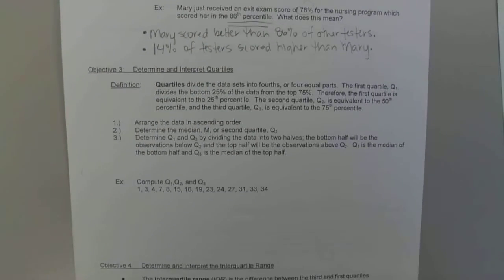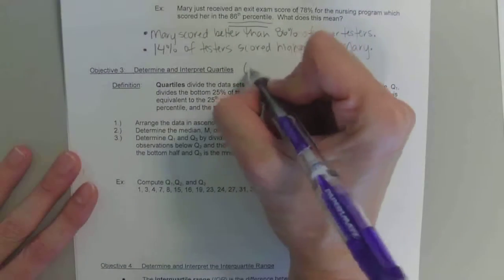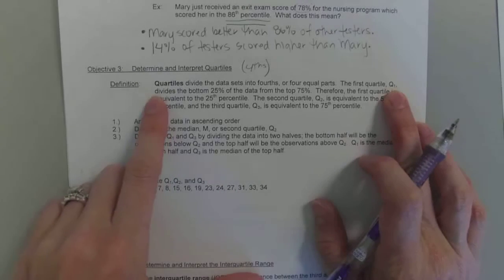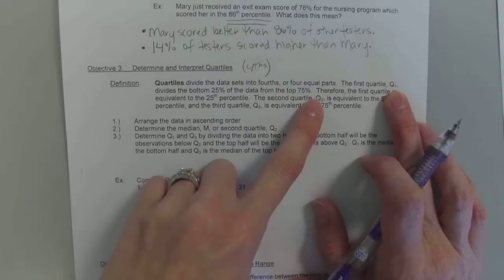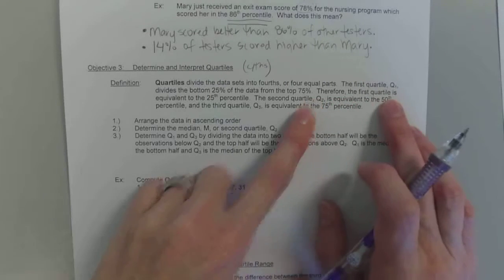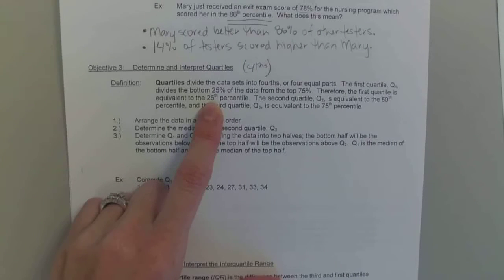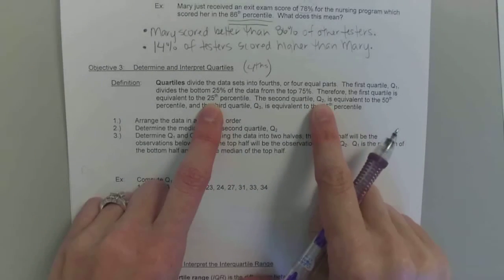So quartiles are something kind of new, but the root in quartile is quart, right? Meaning four. So instead of doing percent per 100, we're dividing things into quarters. So like, are you in the first quarter, second quarter, third quarter, or fourth quarter? Kind of reminds me of school, right? So quartiles divide the data sets into fourths or 4 equal parts. The first quartile is denoted Q1, and that divides the bottom 25% of the data from the top 75%. But note that the first quartile is therefore the same as the 25th percentile, right? So Q1, the first, think of quarters. If you have a quarter, you have 25%, right?